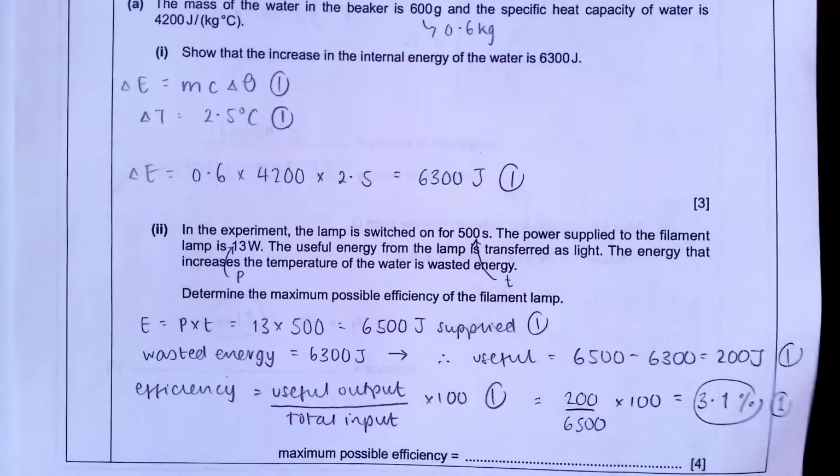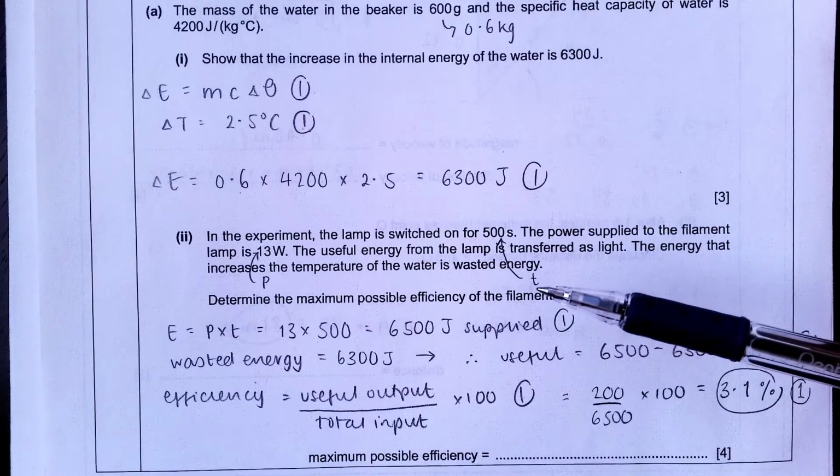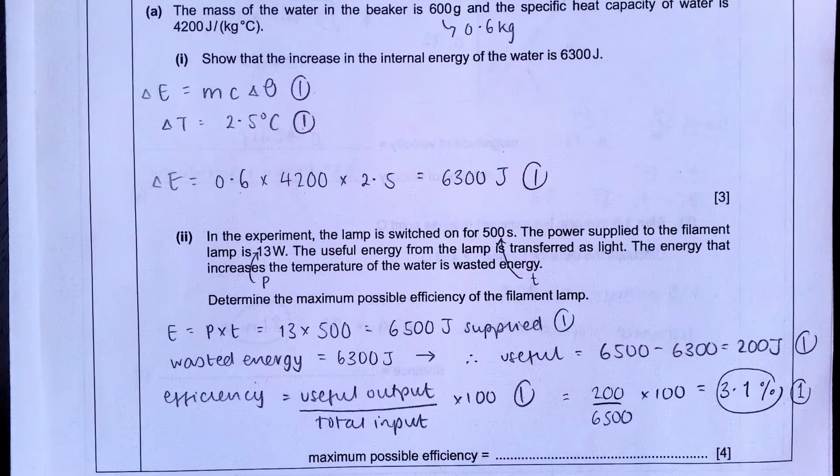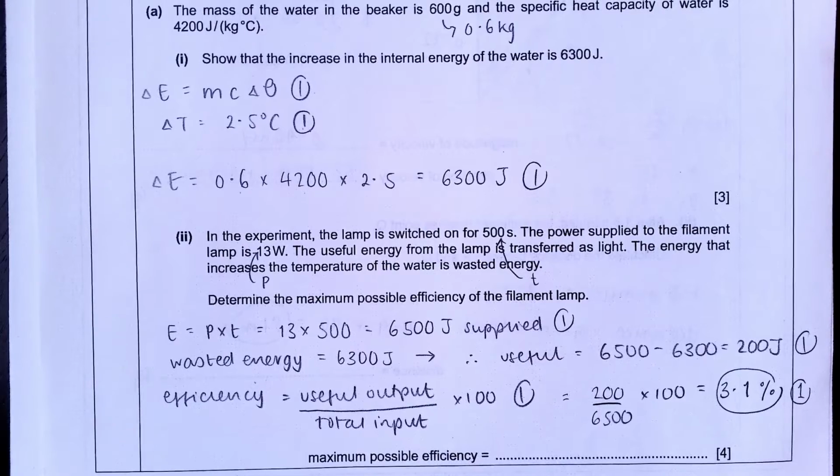In part II, let me zoom in a little bit. In this experiment, the lamp is switched on for 500 seconds. This is a time value, label it T. The power supplied to the filament is 13 watts, that's P. The useful energy from the lamp is transferred as light. The energy that increases the temperature of the water is wasted energy. Determine the maximum possible efficiency of the filament lamp.